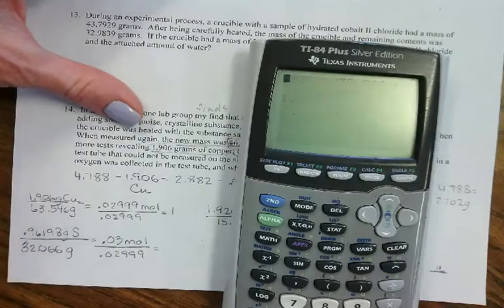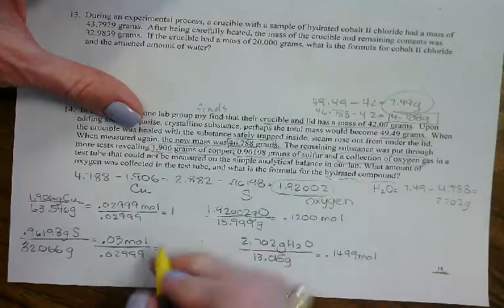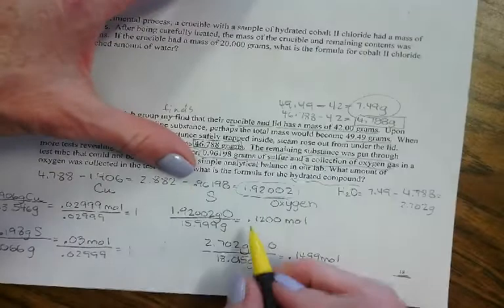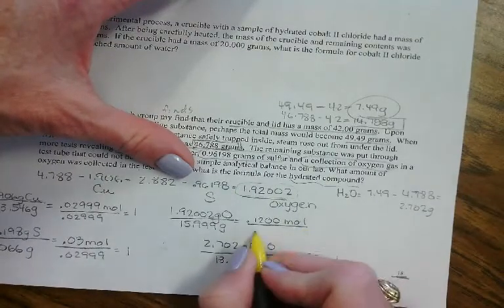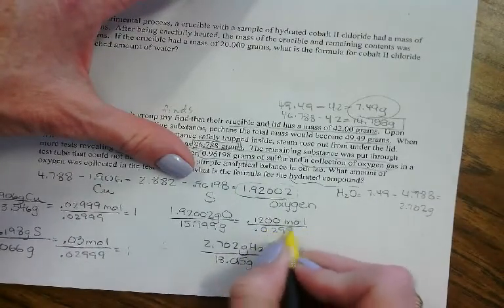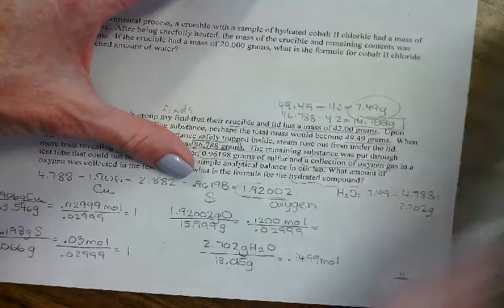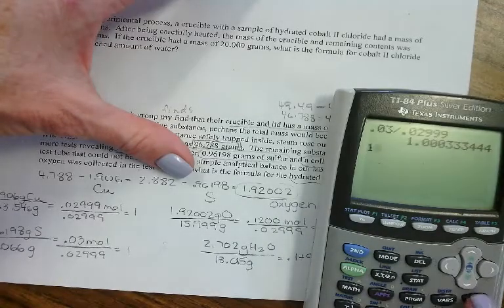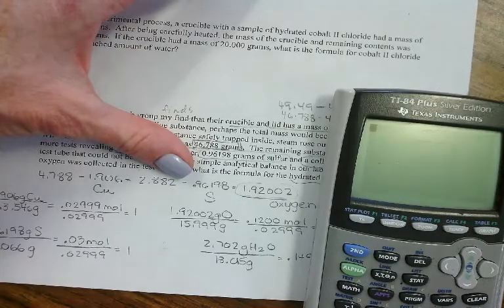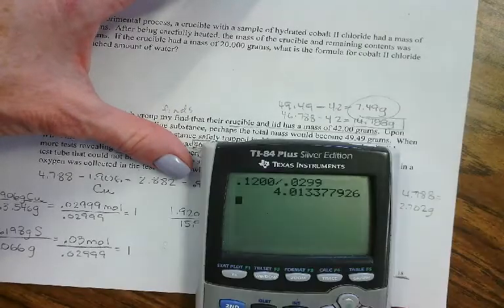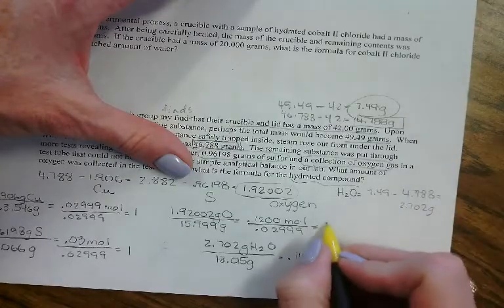I'll just show you. 0.03 divided by 0.02999. Yeah, it's 1. Just wanted to make that clear. Divide this by 0.02999. I'm determined to call that 1.2. 0.1200 divided by 0.0299. Actually, should have been one more 9, but it's a 4. Okay, it's safe. That's a 4.